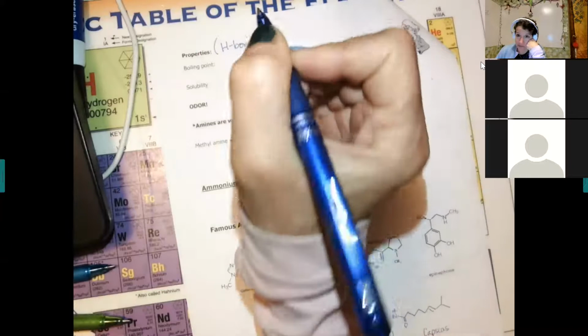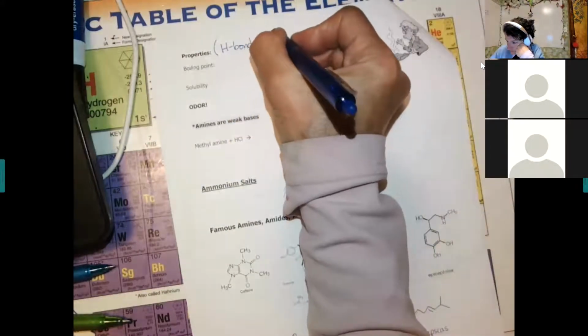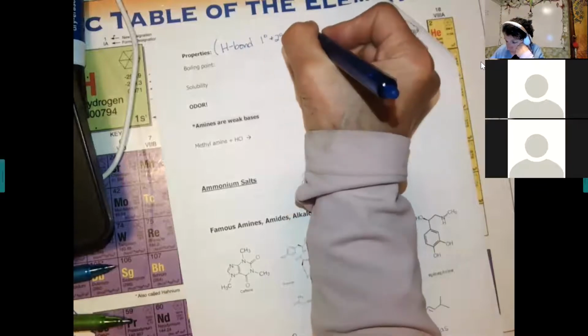Solubility. These guys are a lot like alcohols. So they H bond. Well, primary and secondary is H bond. The tertiary is polar. So again, the tertiary doesn't H bond. So for boiling point, that's kind of where they're going to fall.